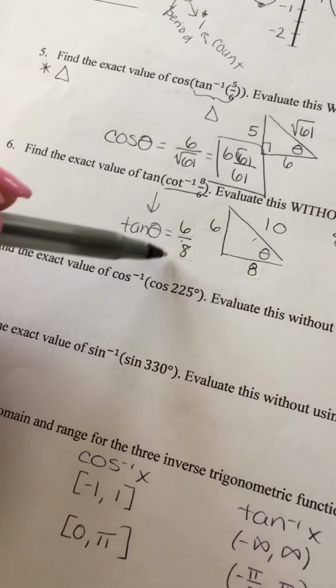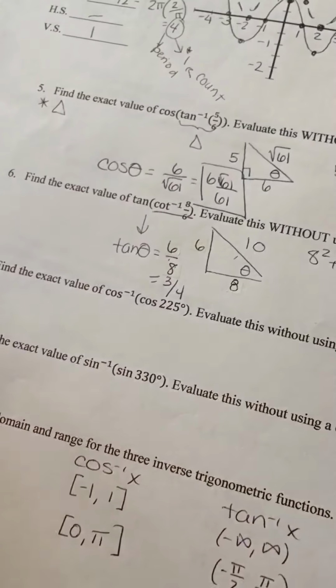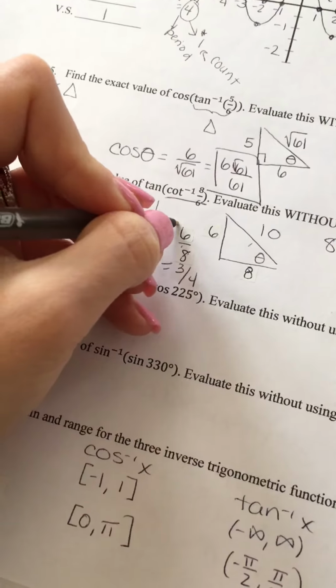And then for 6, you should get 6/8, or if you wanted to be fancy and reduce that fraction, 3/4.